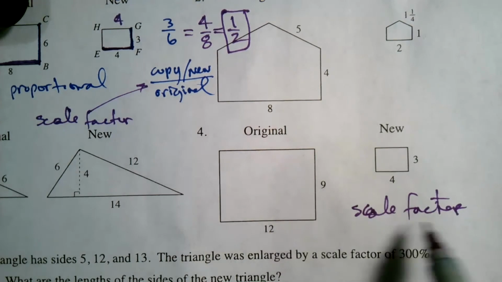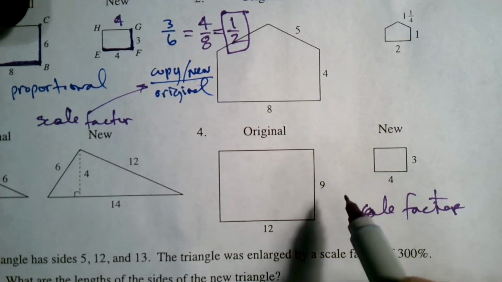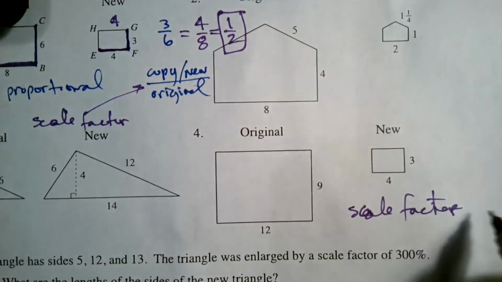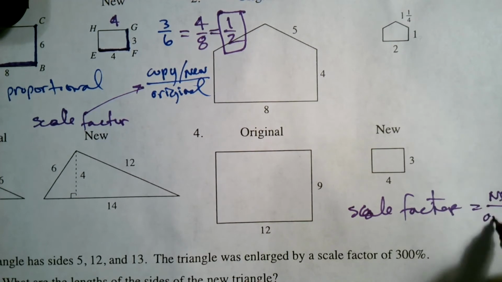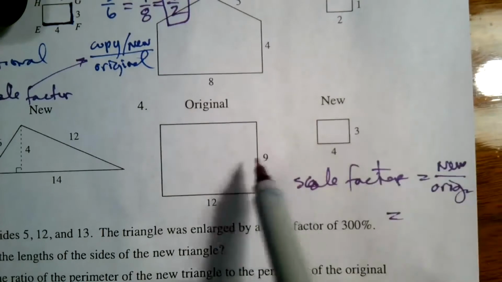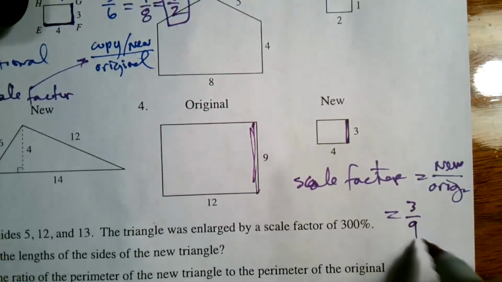Looking at number 4, very similar to what we just did for number 1. Scale factor in this case would be the new to the original. Scale factor is always the new over the original. So we would have the new and the corresponding side is 3 to 9, so 3 over 9.